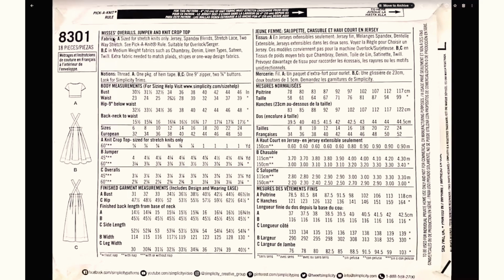Alrighty, so let's start up here. This is going to give us a description of what this is: overalls, jumper, and a knit crop top. Okay, here on this side underneath the pattern number, it's going to tell you how many pattern pieces are inside of this envelope. And these are all illustrations of course, what the different design options are.